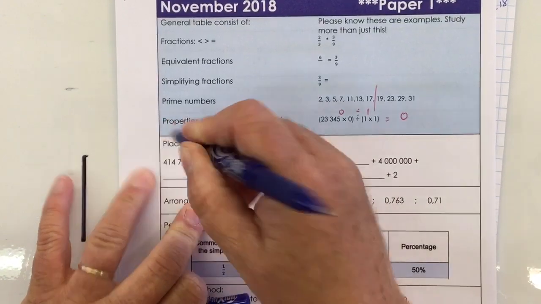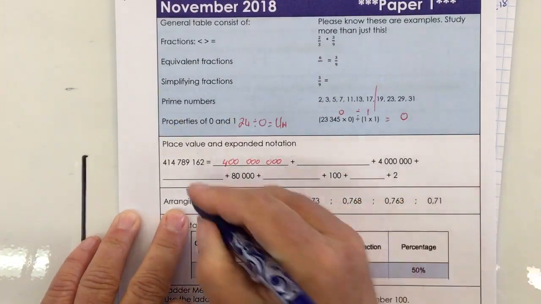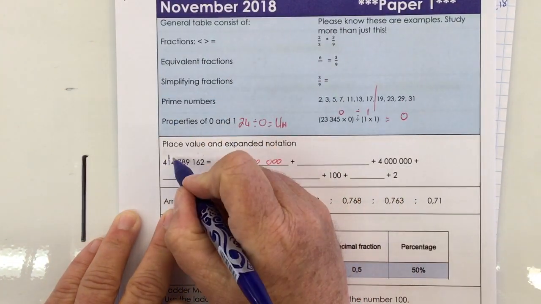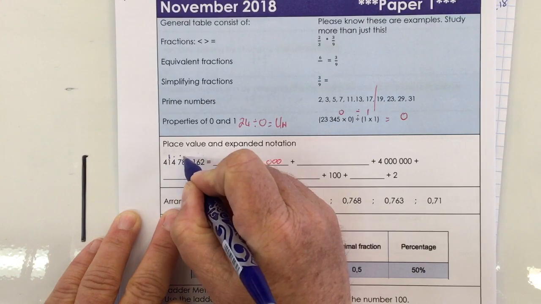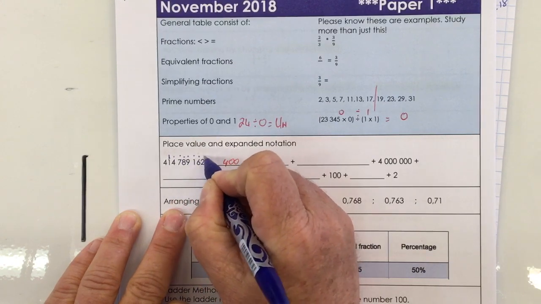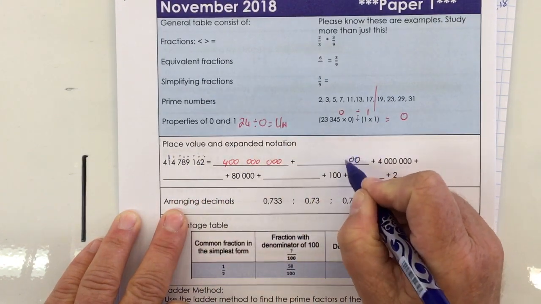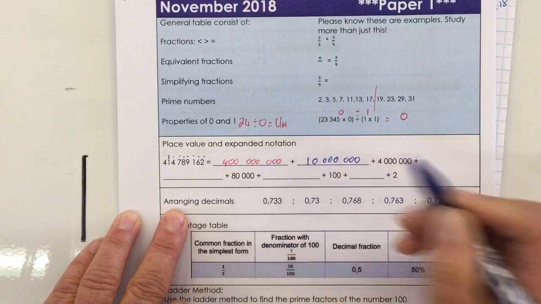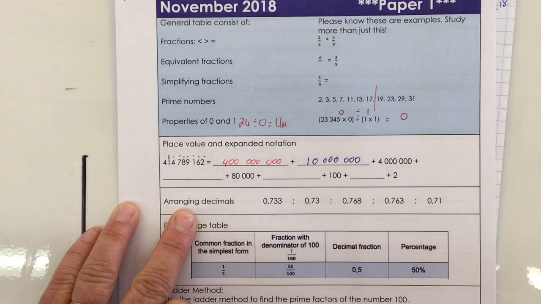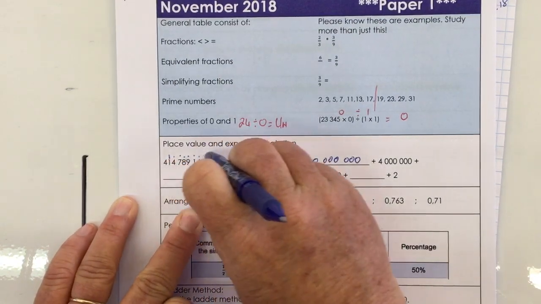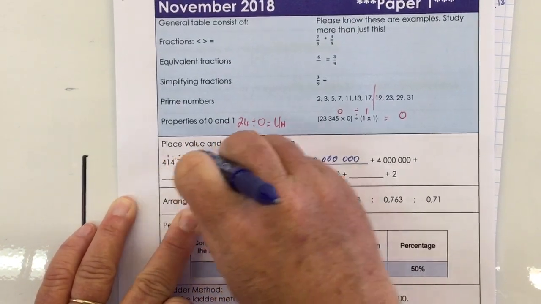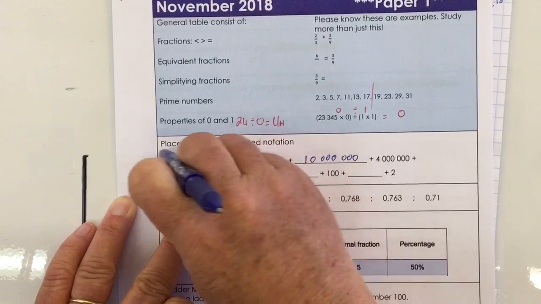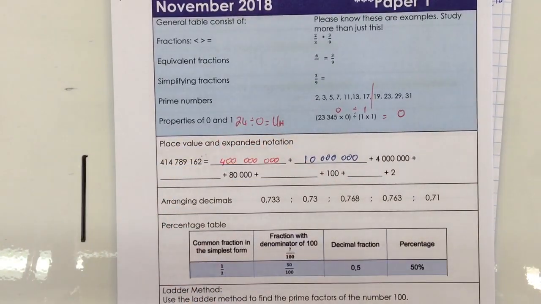Love my wizardry pen. So my next number is going to be 1. Count the zeros. 1, 2, 3, 4, 5, 6, 7, and the 1. Okay, by doing this, I'm not making a mistake with the zeros. I hope you've realized that now. Oh, my magical pen.